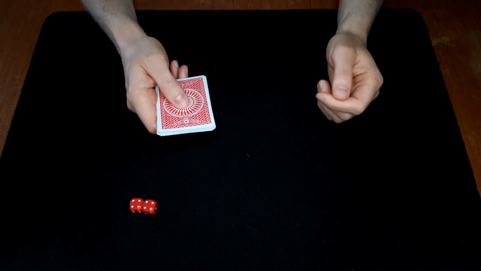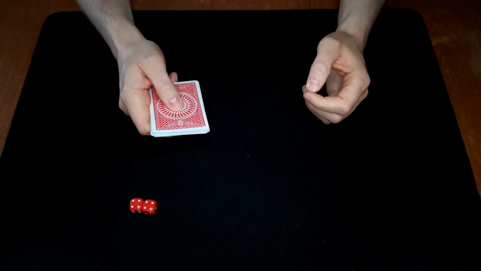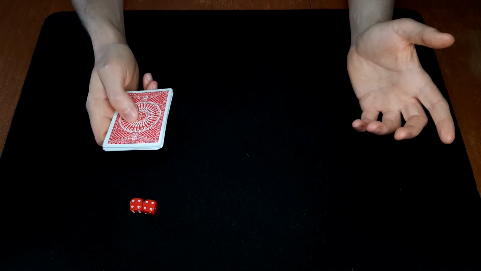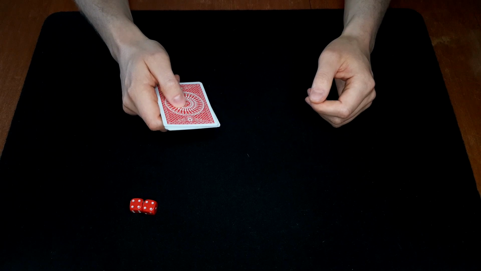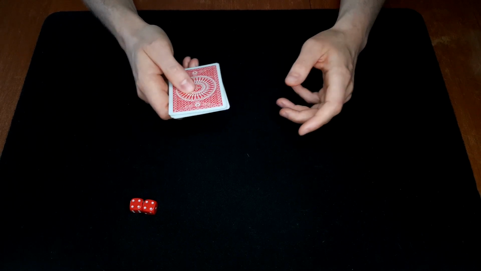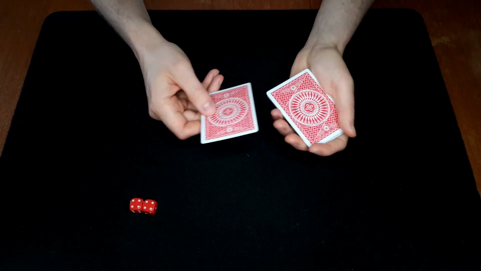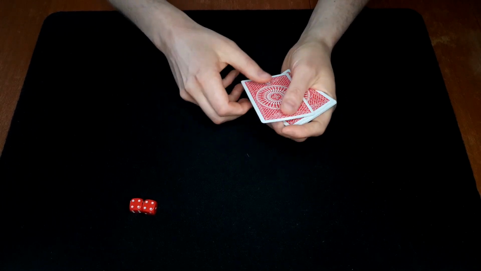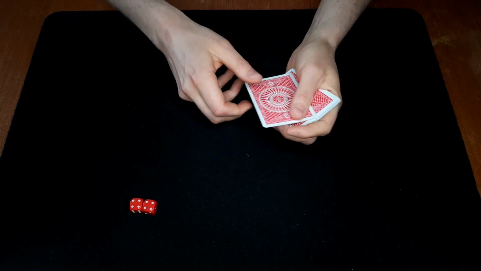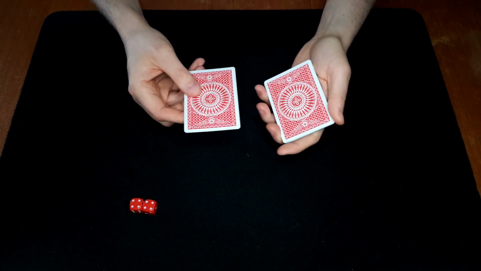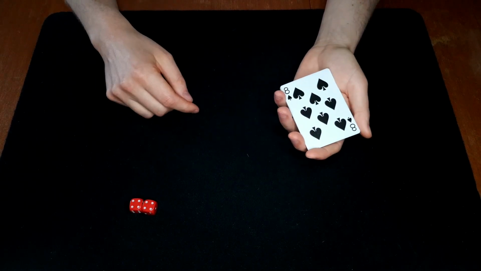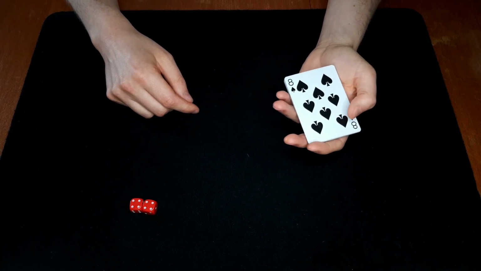Before I even see the cards, I'm also going to say a number, well, let's try 5. Okay, so they transfer 1, 2, 3, 4, and the 5th card. Now what was your card? And they say 8, and that is why we have an 8 on top.